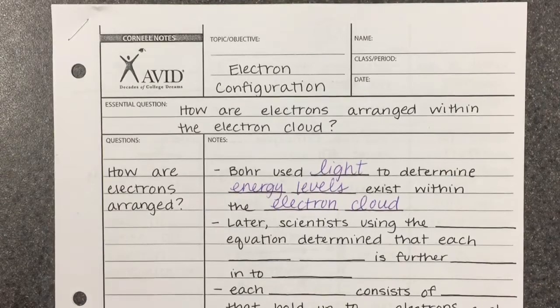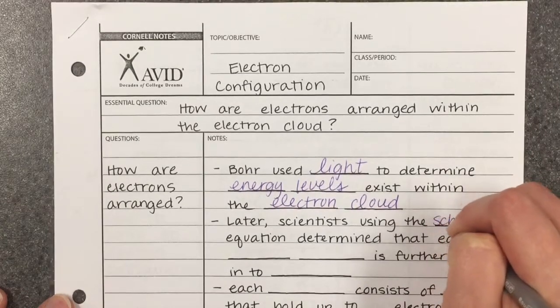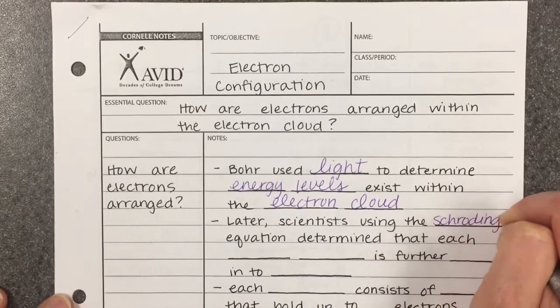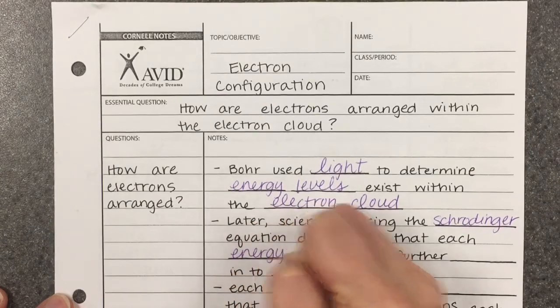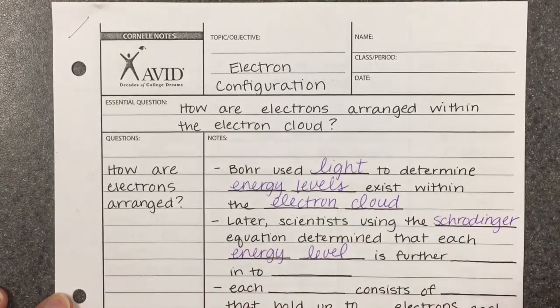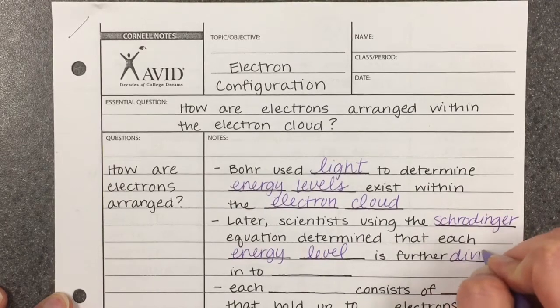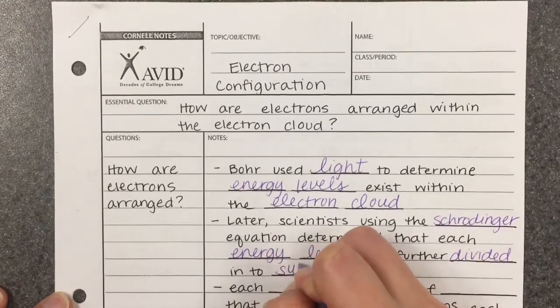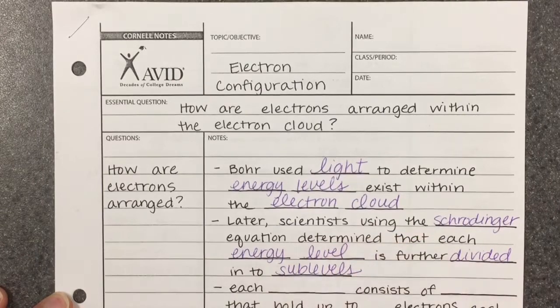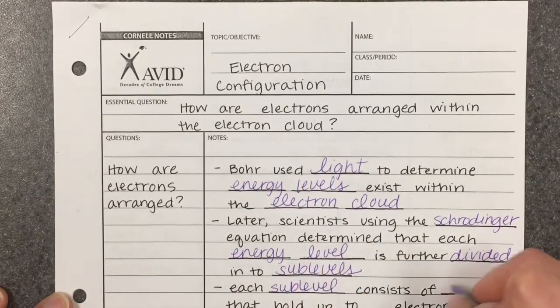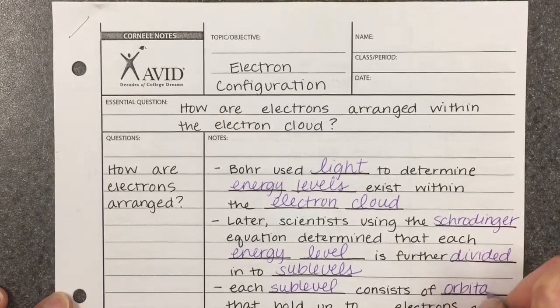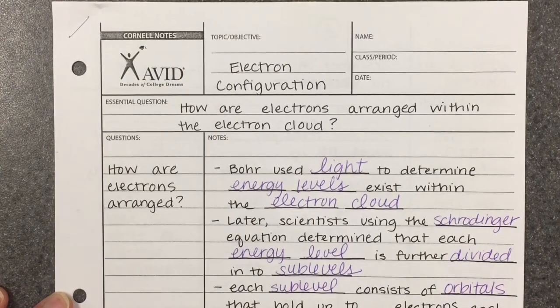However, later on, scientists using the Schrödinger equation determined that each energy level is further divided into sublevels. Okay? Each sublevel is made up of one or more orbitals, and each orbital will hold up to 2 electrons each.